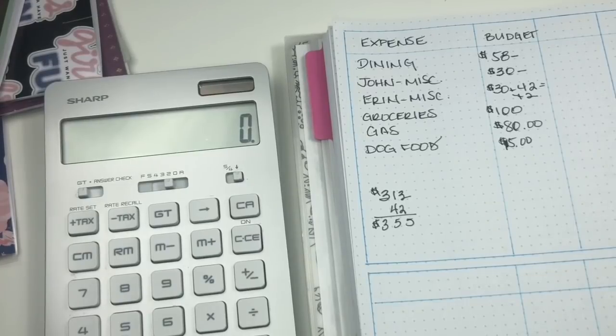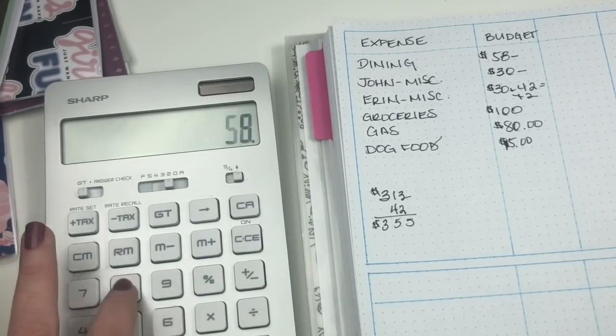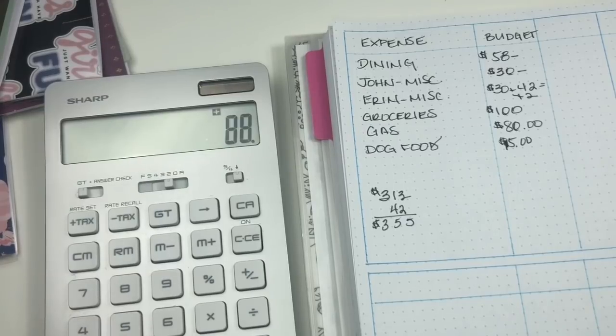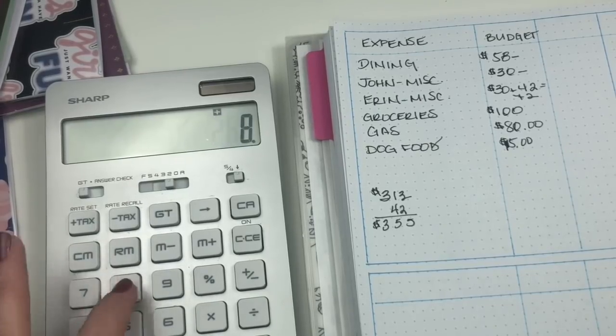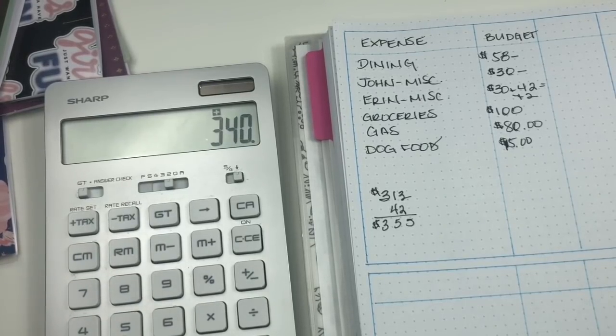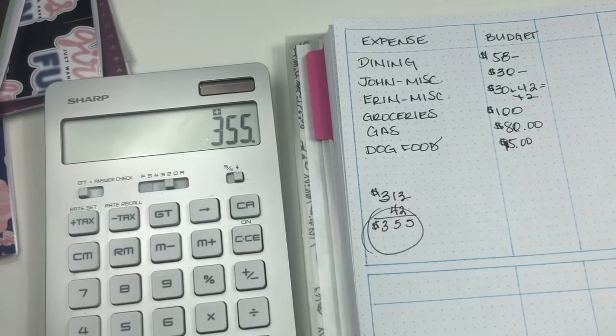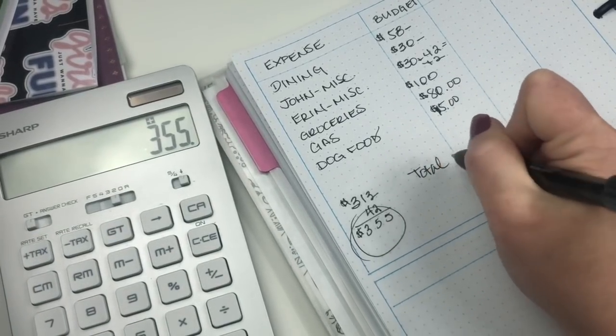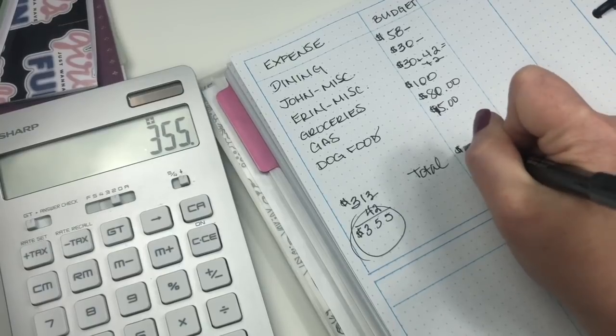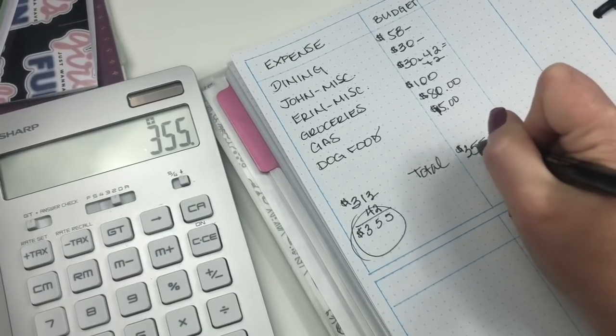Add all this up and make sure that's what it comes to. So $58 plus 30 plus 72. That 72 included 30 typical and 42 extra from our cash envelopes, plus 100, plus 80, plus 15. $355. So our total that we budgeted all together for this week is $355.